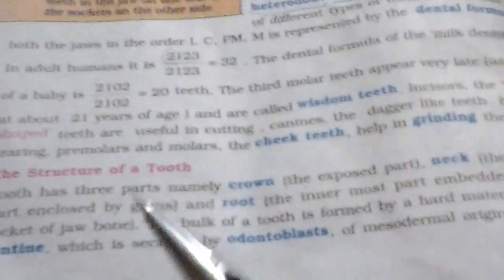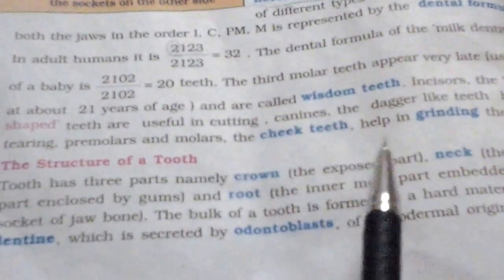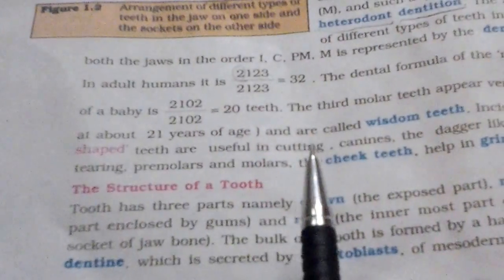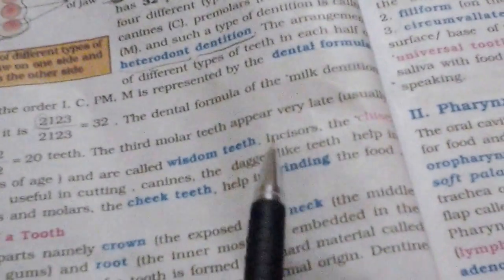And the thing which I've always kept on discussing is about the wisdom teeth, which is actually discussed over here. So about 21 years of age, wisdom teeth arise in your mouth.